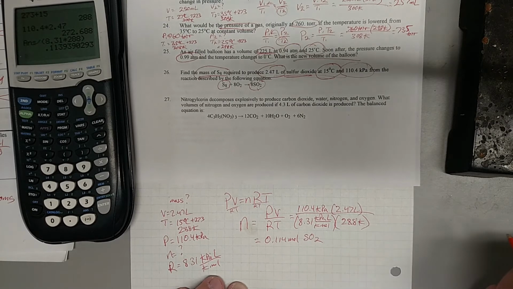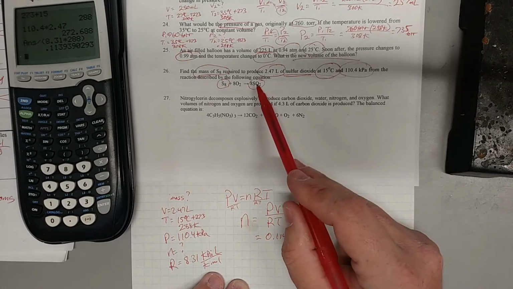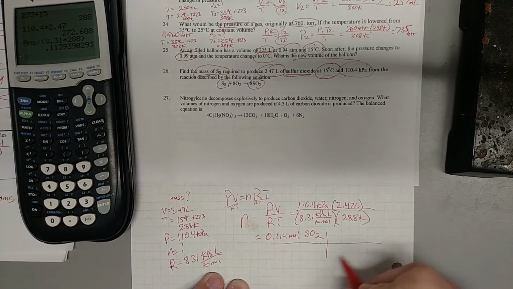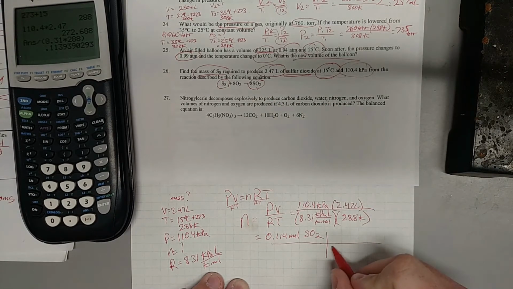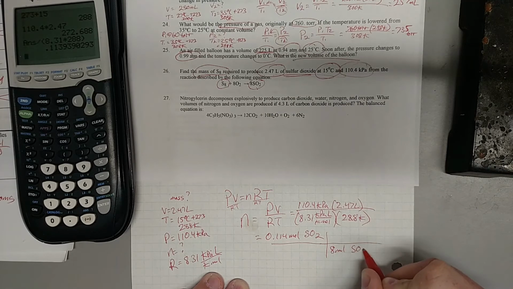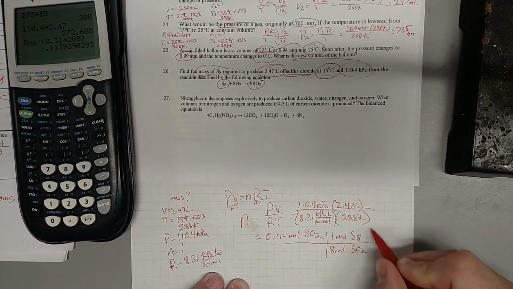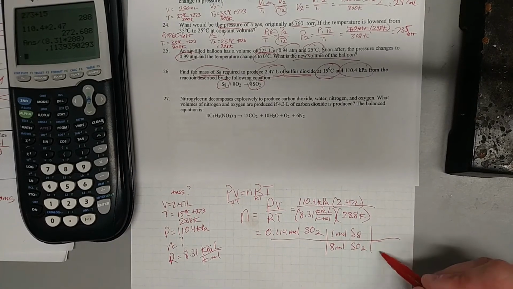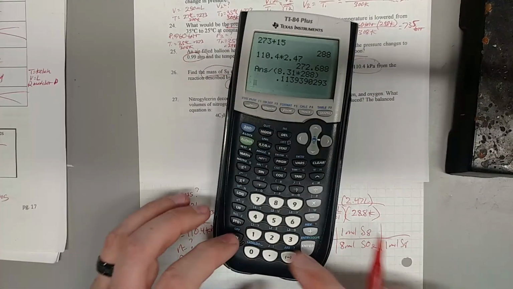Now we've got to go from moles of sulfur dioxide to moles of sulfur. So now we can do the stoichiometry part. It's 8 moles of sulfur dioxide to every 1 mole of sulfur. And now it wants mass, so we have to do the conversion from moles to mass. For every 1 mole of sulfur, there is the molar mass of sulfur, which is 32.1, and there's 8 of them. So that is 256.8 grams, S8.